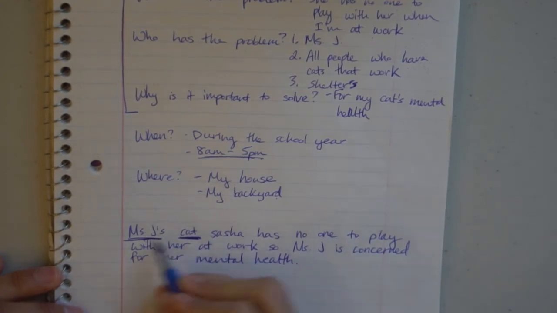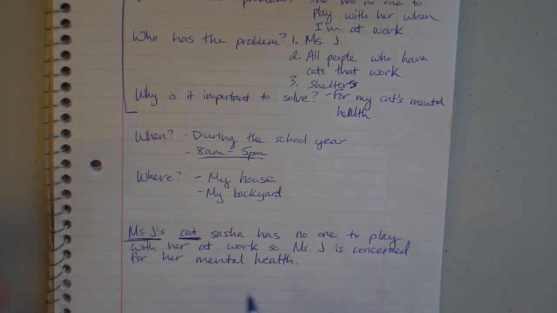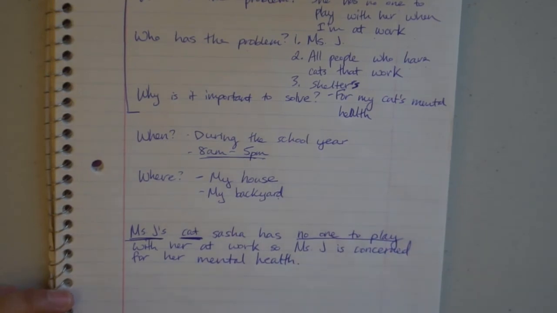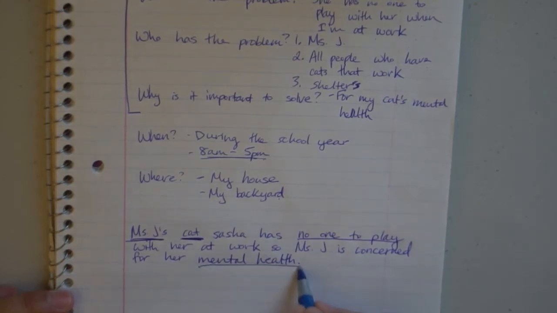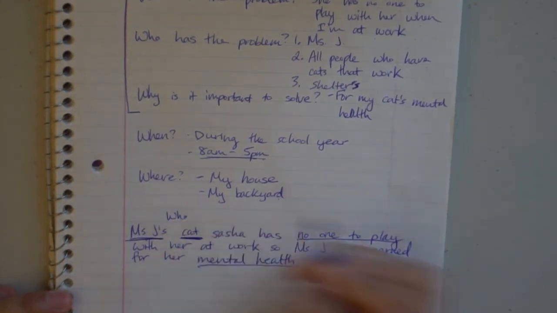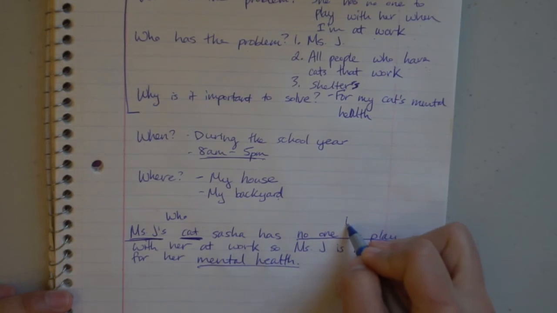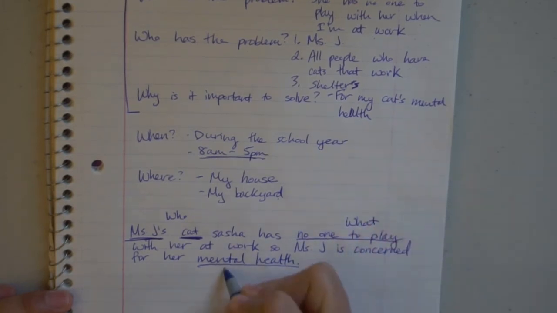So this one's a little in between on the who. And the problem is that she has no one to play with. And so, I'm concerned for her mental health. So we have our who, we have our what, and we have our why in here.